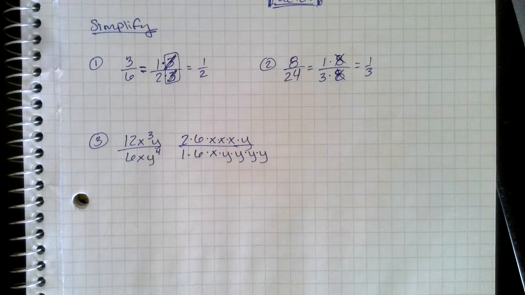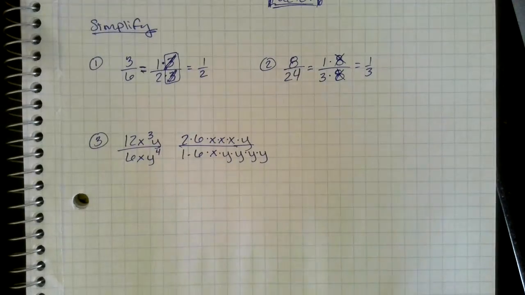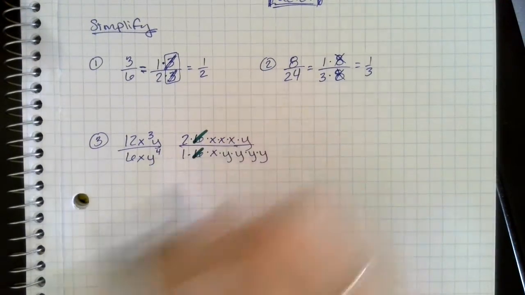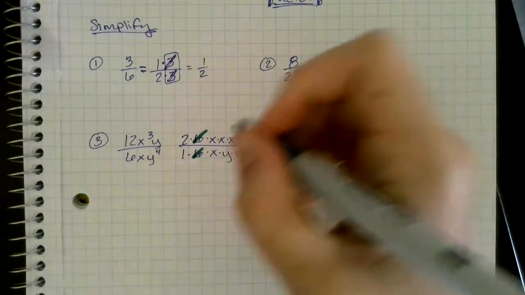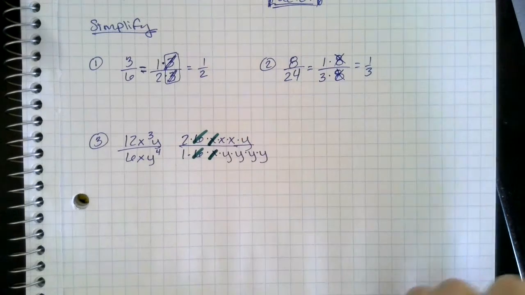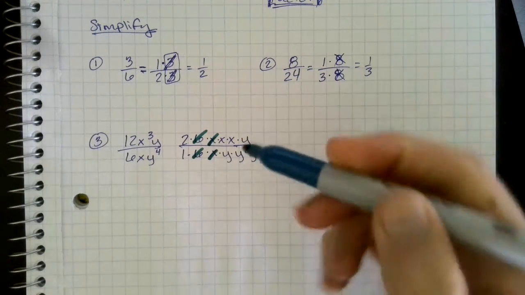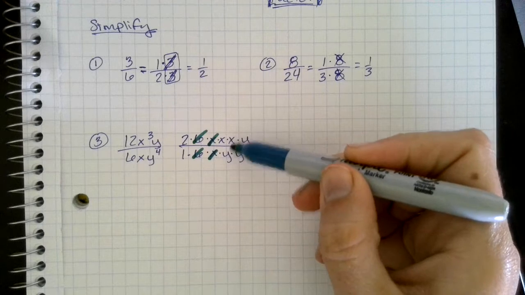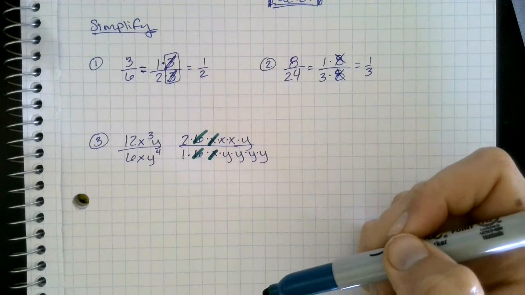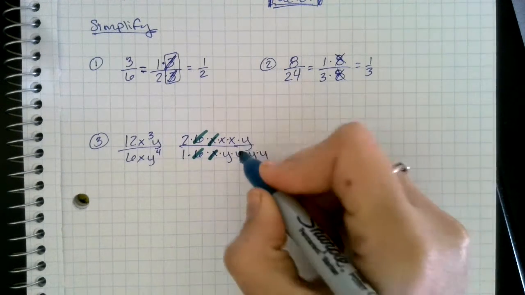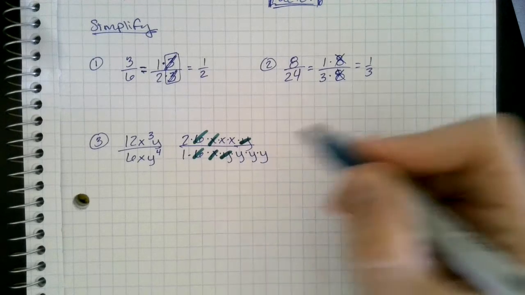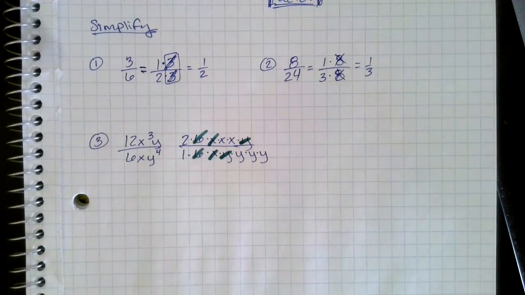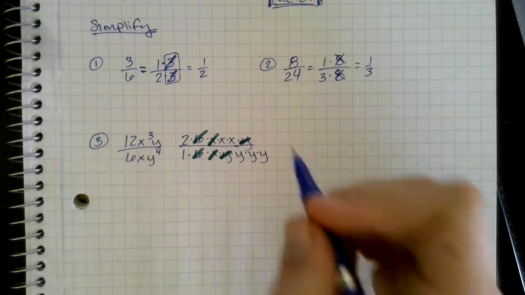Of course I can't. This Sharpie will work. So my 6's go away. Then I can get rid of one x on the top and bottom. So you notice I have extra x's left up here, but I don't have anything to pair them with, so they just stay as is. I can get rid of one y from the top and bottom. Again, I've paired up everything that I could possibly pair up.